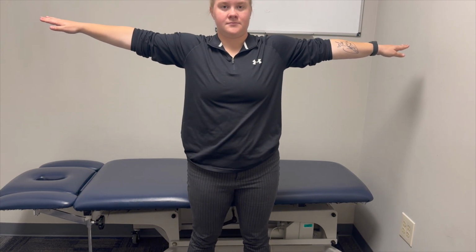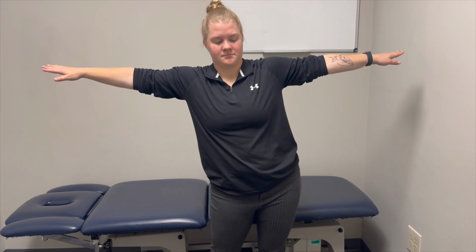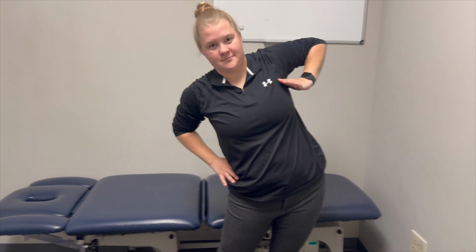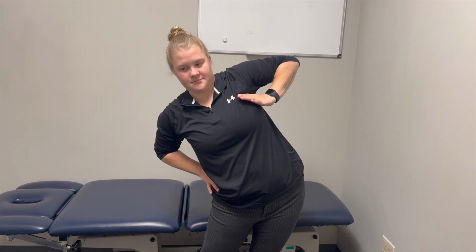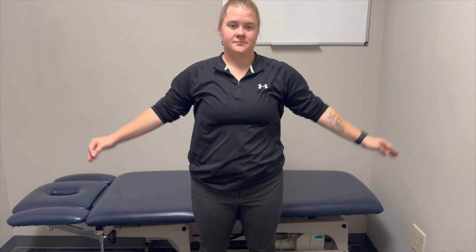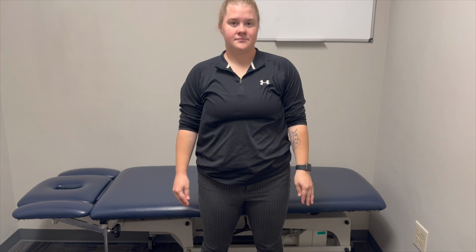Now you get a symptom response here, but at the end of the motion, if there's no pain, you would want to add overpressure to their hips. So you can apply a pressure. That's what the clinician's hands would do. The clinician's hands would apply a pressure in that direction to overpress if it was an asymptomatic movement.